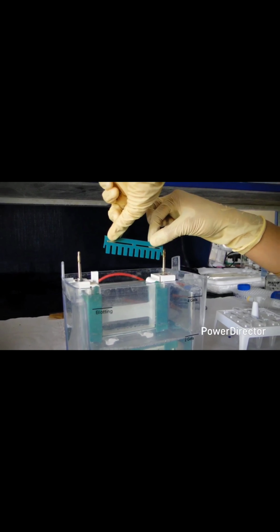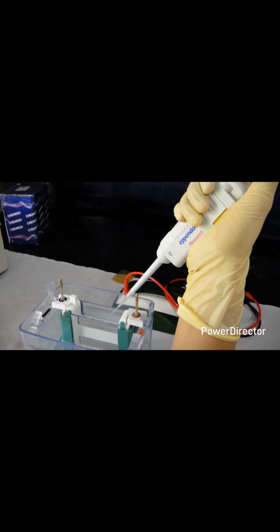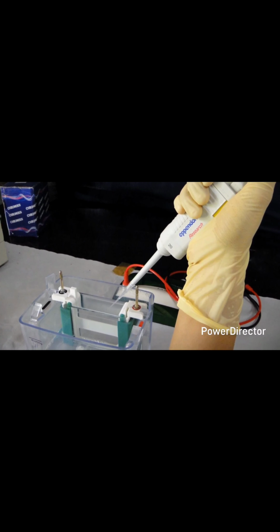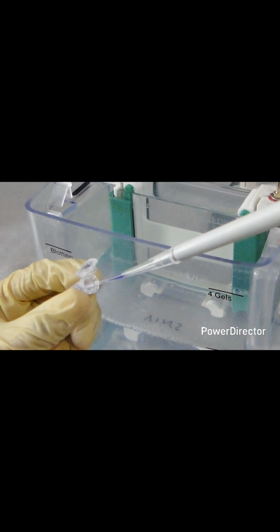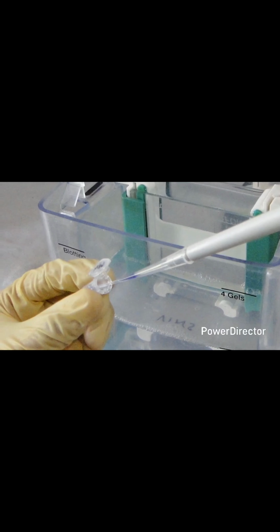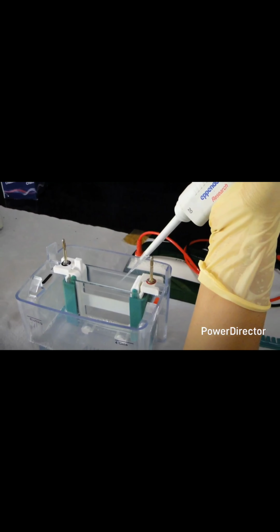Rinse the loading tip a few times with the buffer, making sure that all the buffer is pipetted out before loading the sample. Insert the loading tip a few millimeters from the well bottom and deliver the sample into the well. Rinse the syringe a few times with the buffer after loading it.